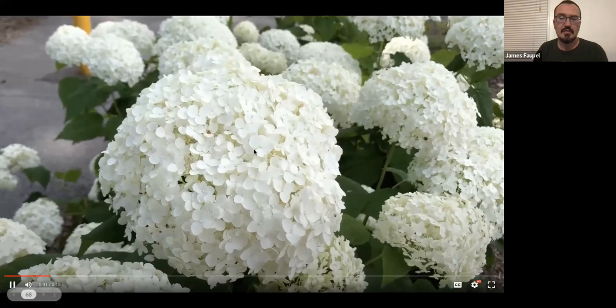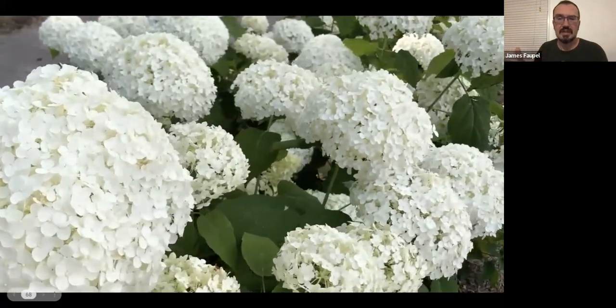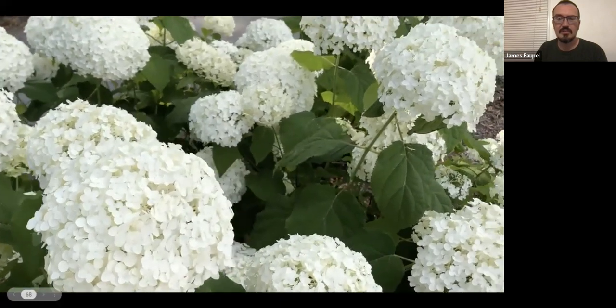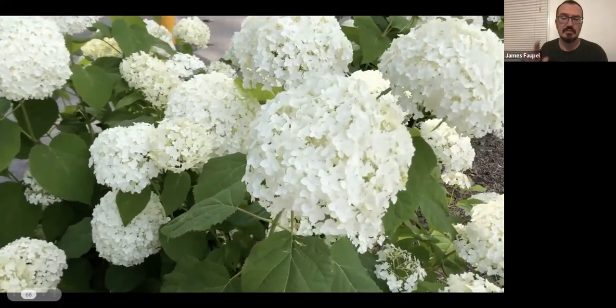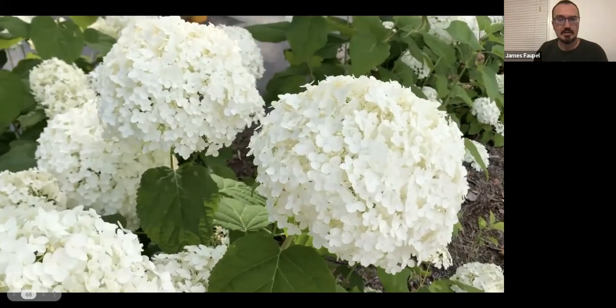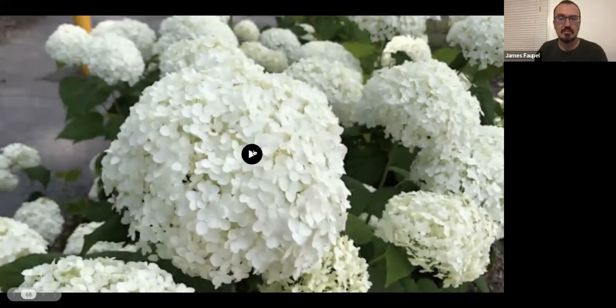Oops, why did that one not play? There we go. And so this is just panning over the entire hedgerow of this, whereas the other was just one individual native hydrangea that was just covered with pollinators. As you can see, just going down this whole hedgerow, there's no action whatsoever happening on it.